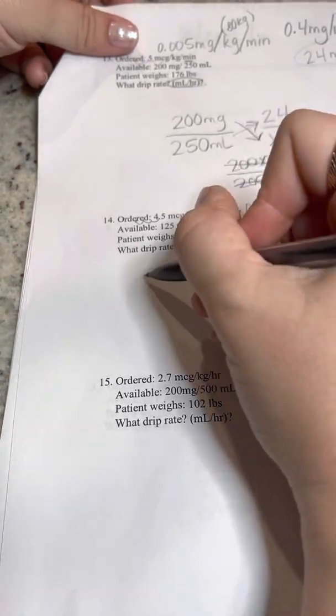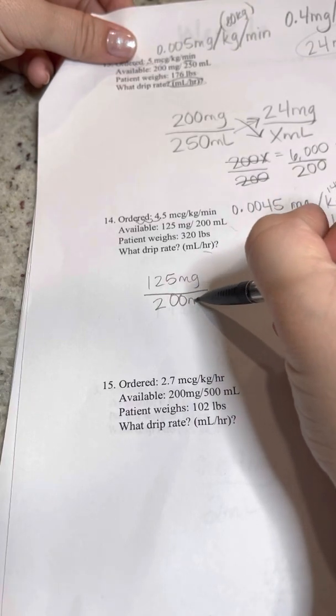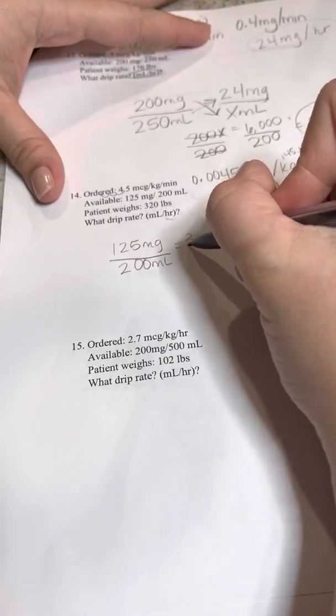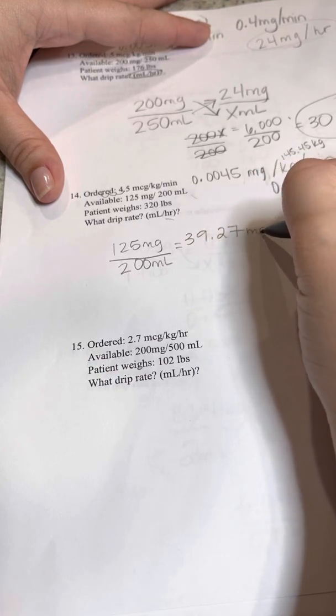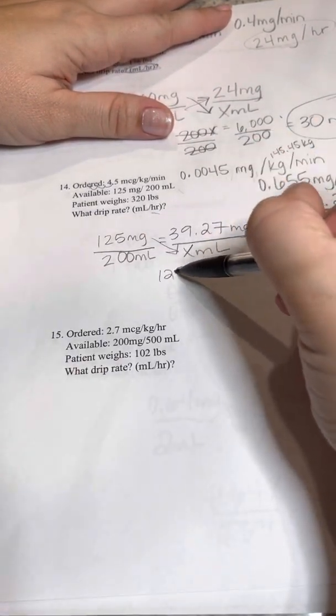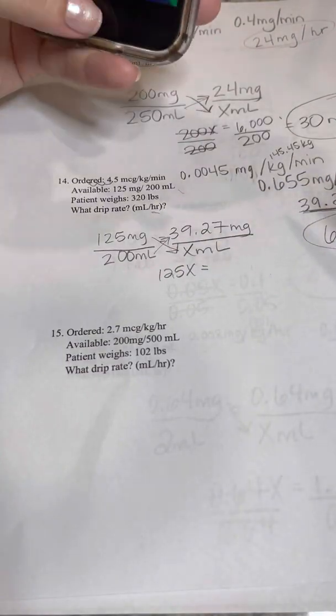To set up a table, let's take our available. So 125 milligrams over 200 mLs equals, our patient needed 39.27 milligrams. And we need to know how many mLs that is. So we're going to do 125 times x equals 200 times 39.27.